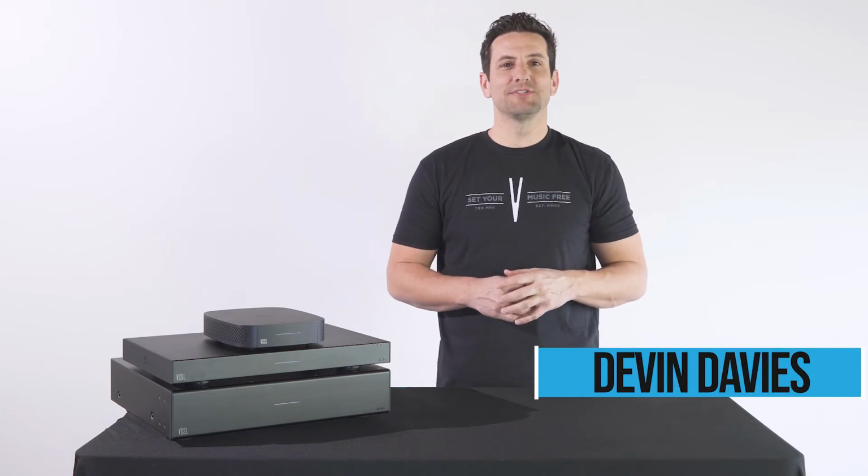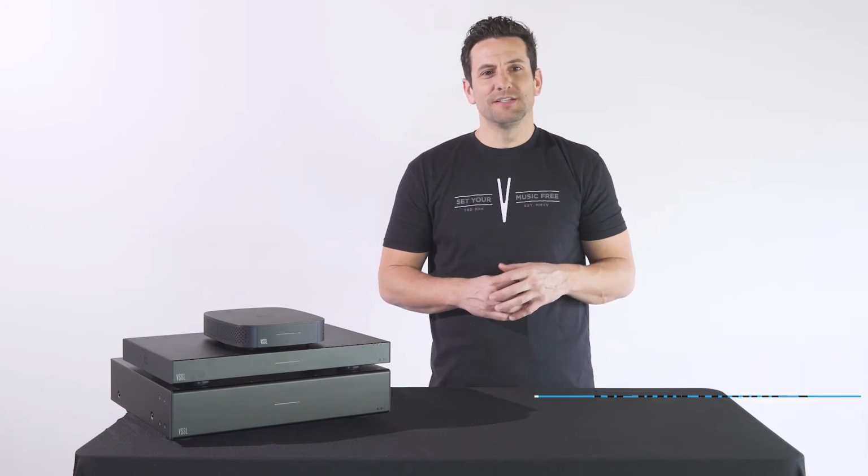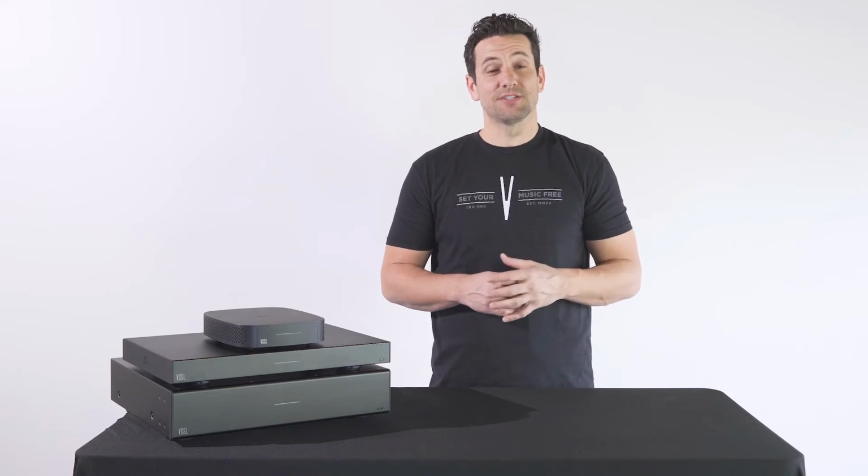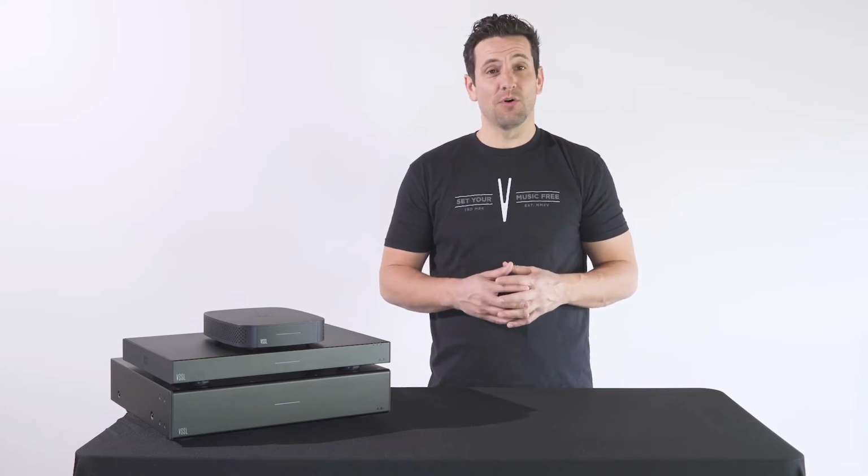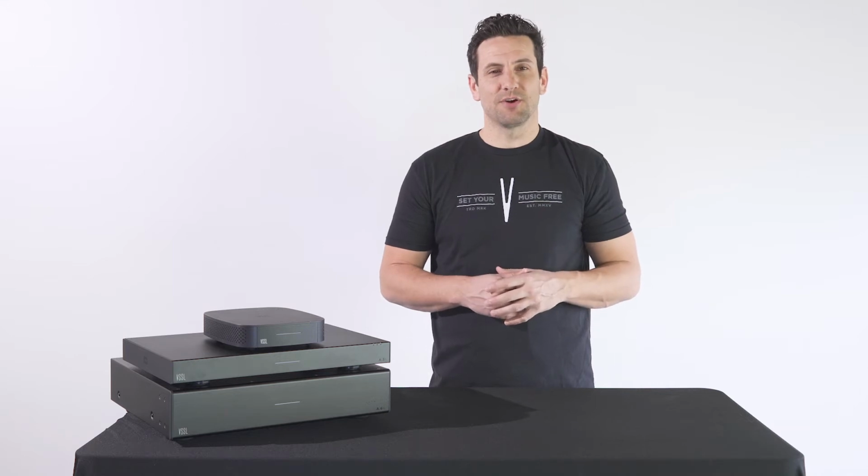Let's talk about the inputs and outputs on the X series. These can be used to add external sources such as a TV or landscape system, or you can connect a subwoofer. Let's start with the A1X.